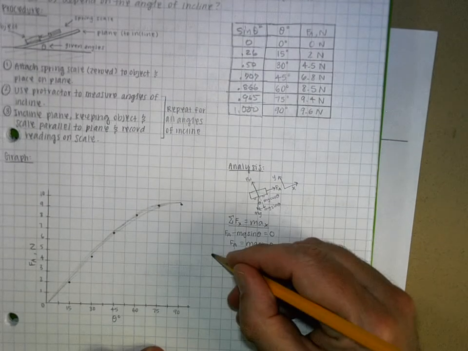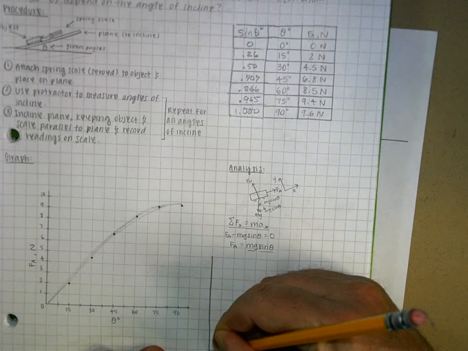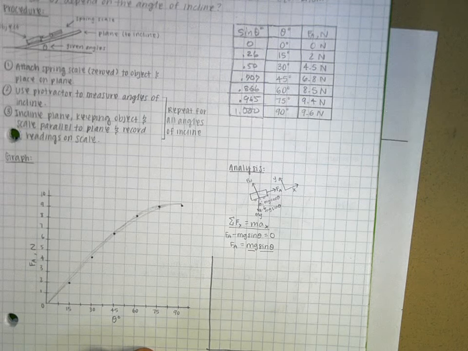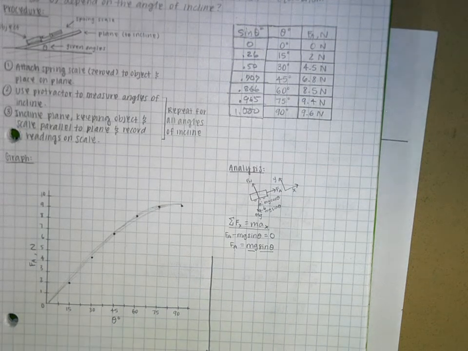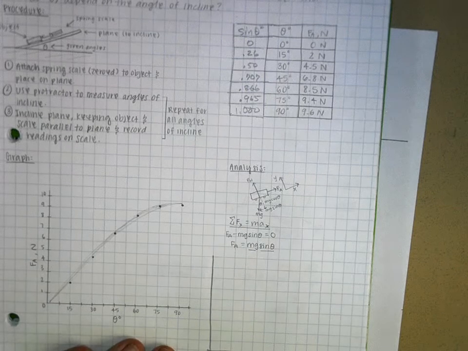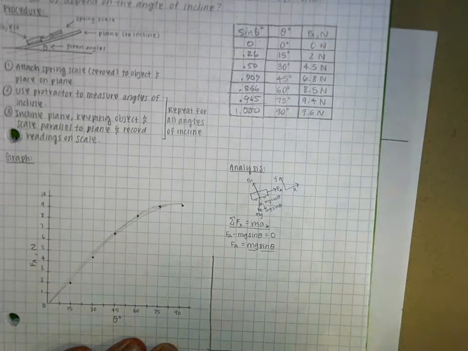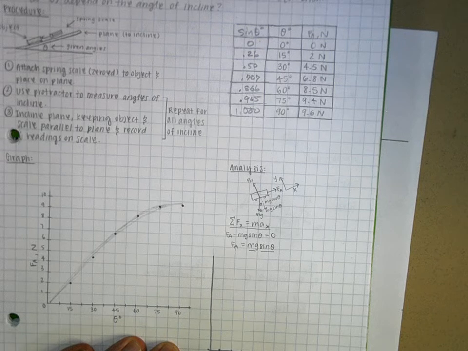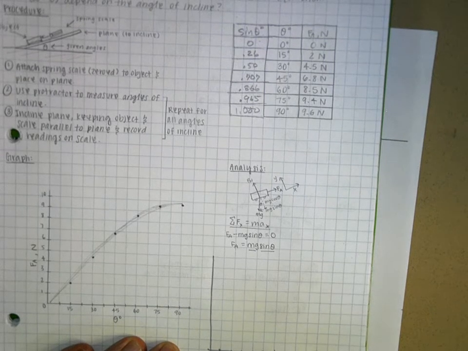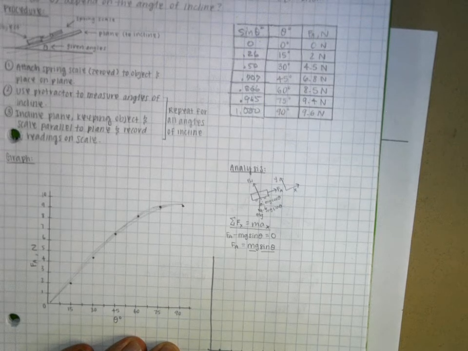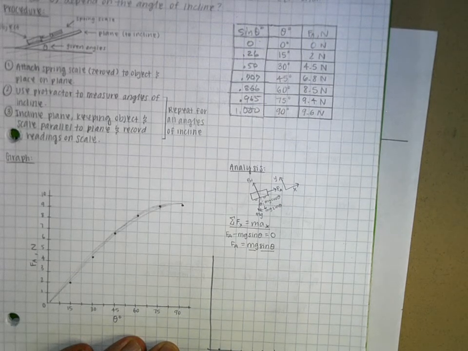If the bell rings while I'm doing this, you can leave quietly, but I want to finish this. Sine theta goes from 0 to 1, so I'm going to go 0.1, 0.2, 0.3, up to 1. This is sine theta. It doesn't have any units.